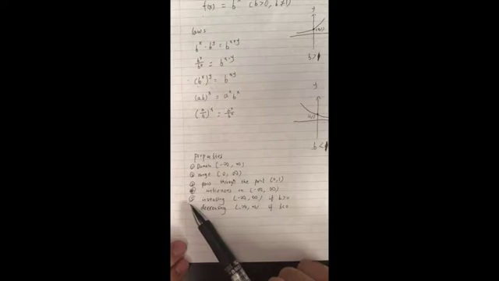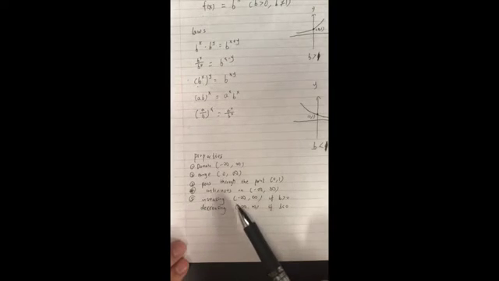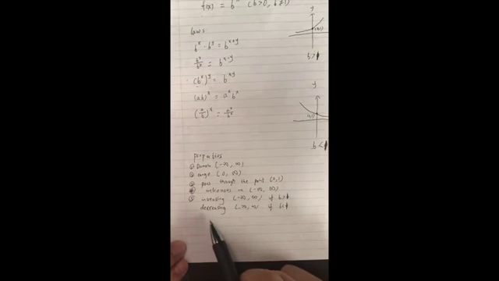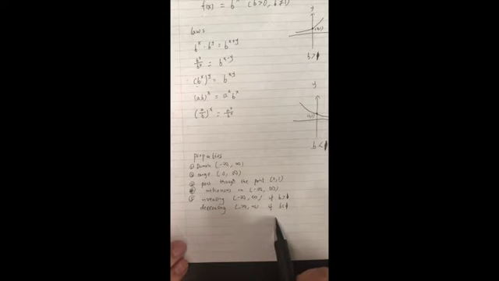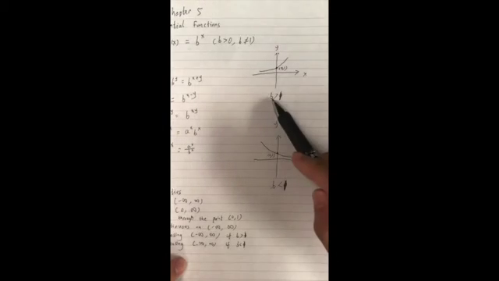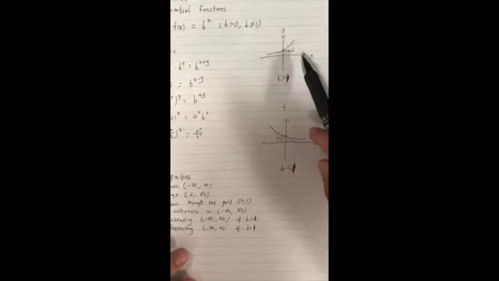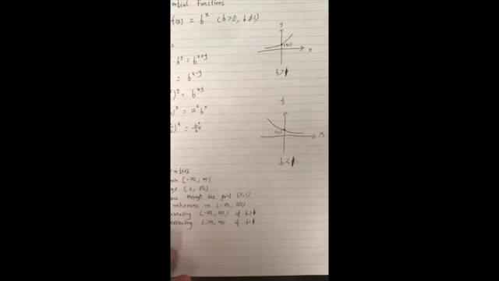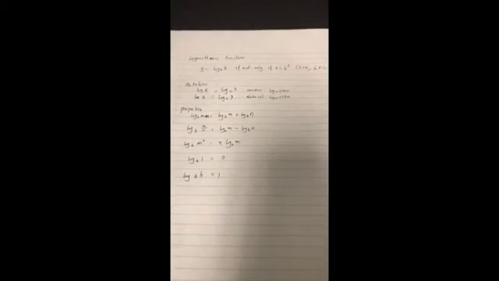So the fifth one is increasing from negative infinity to infinity if b is bigger than 1, and decreasing from negative infinity to infinity if b is less than 1. So we can see it on the graph. b bigger than 1 is increasing, and b less than 1 is decreasing. So that is all the points of the exponential functions.